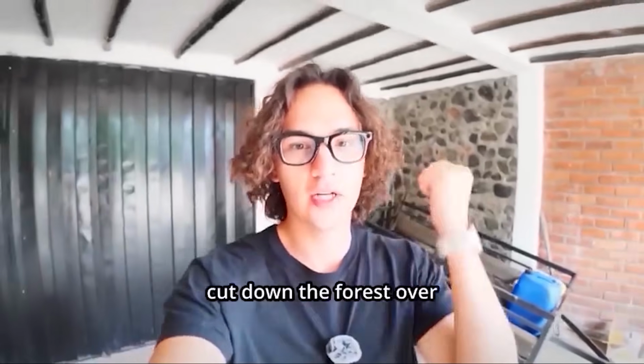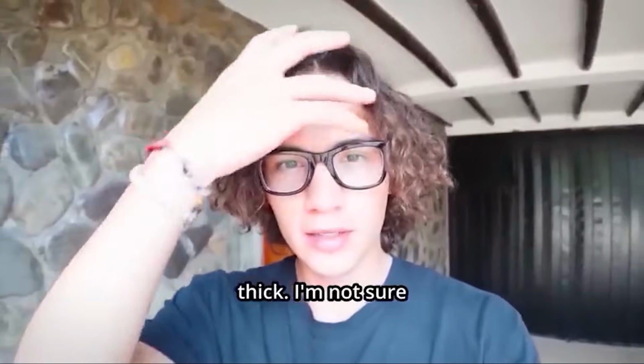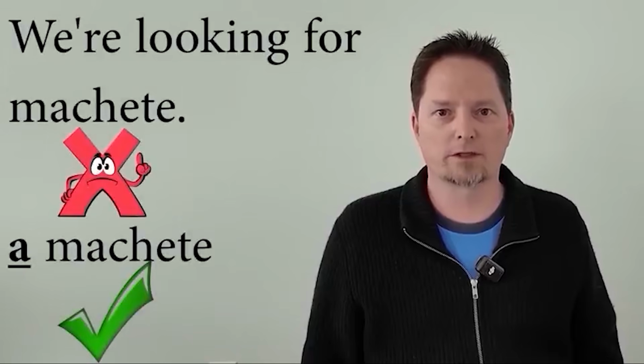This is also not correct. We're looking for machete to cut down the forest over there because it's really thick. I cannot say "we're looking for machete." Machete is a countable noun, so we have to use an article. We use the article a, one in general. We're looking for a machete.